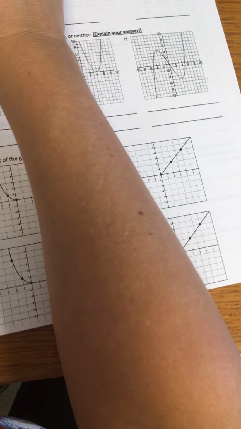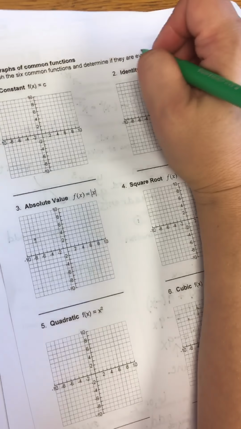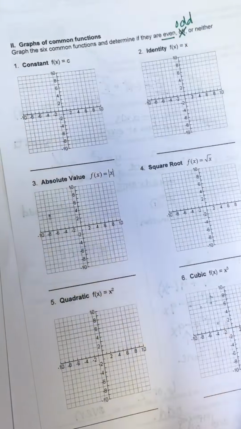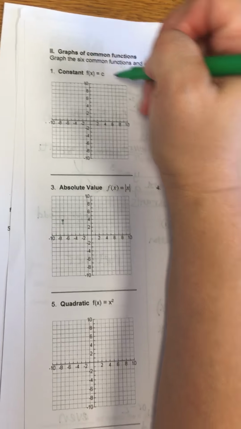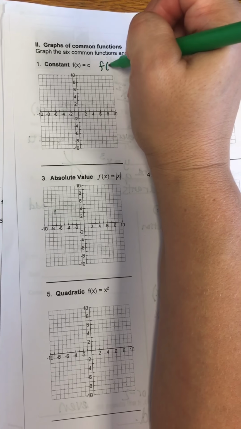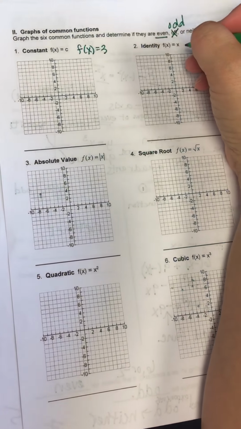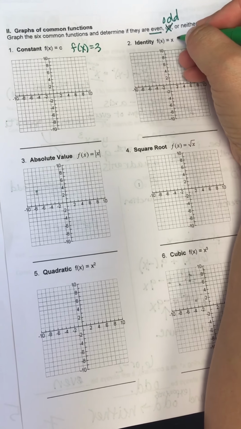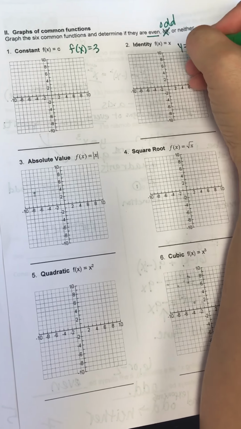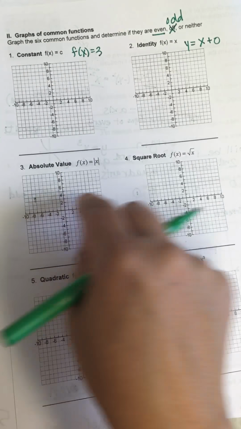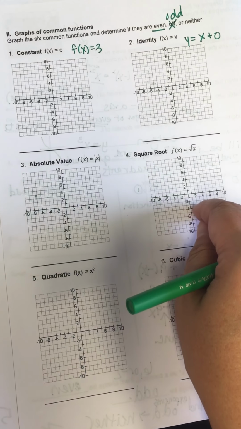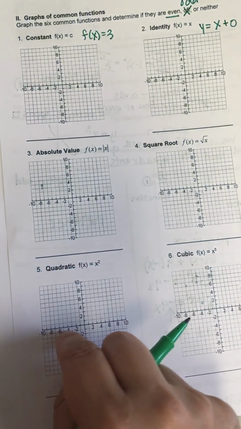Over on page 8, we have some graphs to look at. You're determining if it's even, odd, or neither. Make these graphs real quick. These are the parent graphs. f of x equals c, so this means a constant, like saying f of x equals 3. Graph f of x equals x, which is like y equals x plus 0, y equals mx plus b. Then absolute value, cube, square root, x squared, and x to the third.